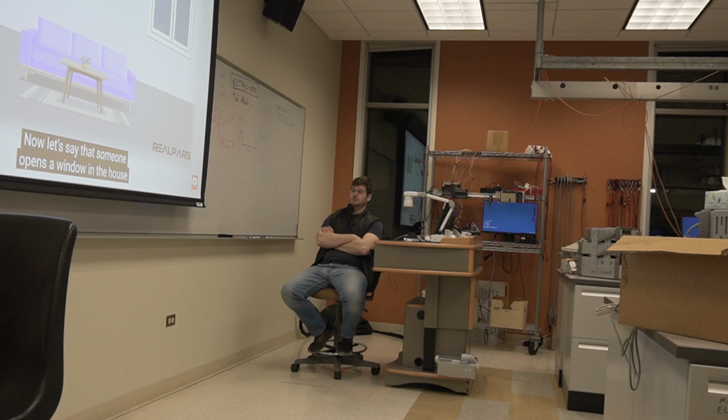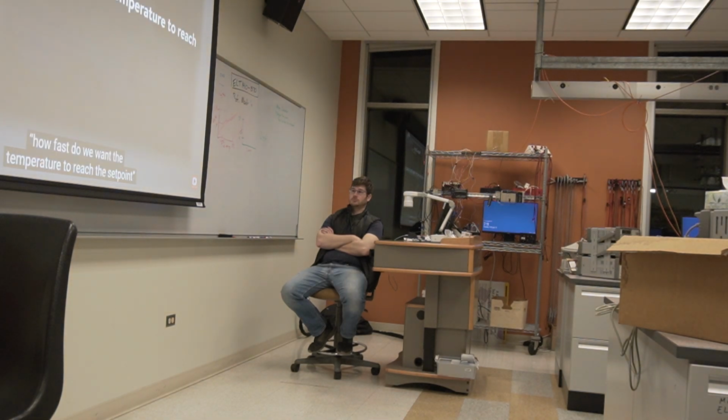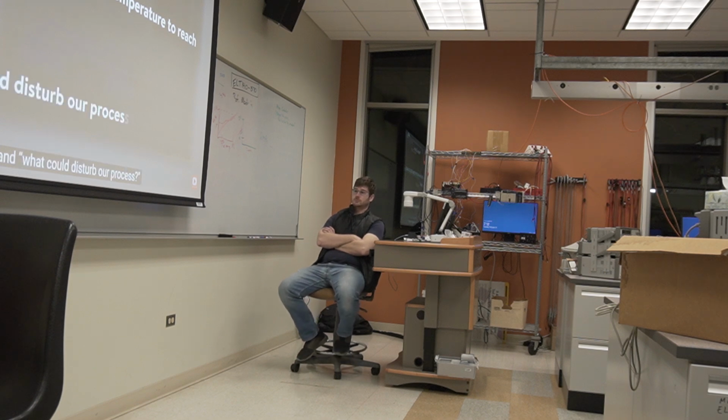Now, let's say that someone opens a window in the house, and it's very cold outside. This disruption in the process is called a disturbance. The factors in this process control may be: How fast do we want the temperature to reach the set point? And what could disturb our process? Clearly, there are many factors that can impact our processes, and adjusting our controller's parameters is how we deal with those factors.